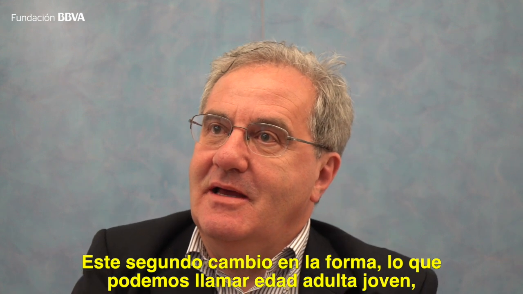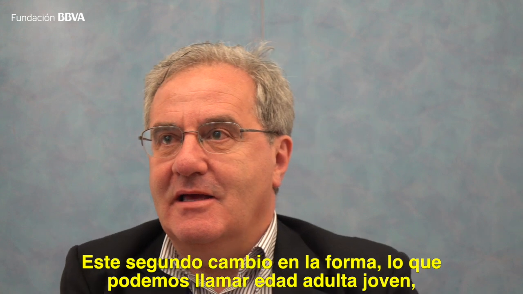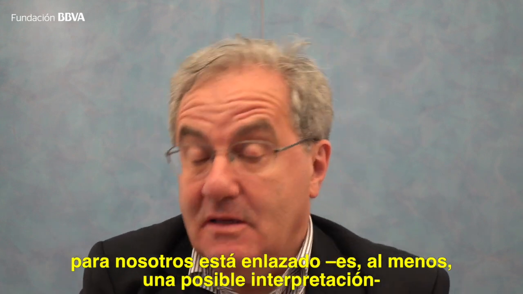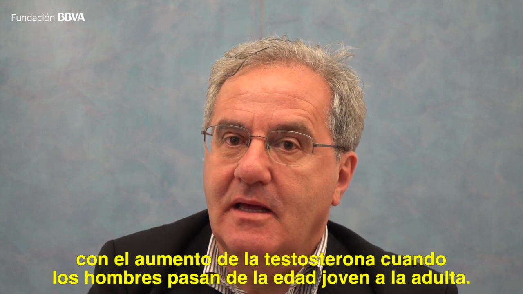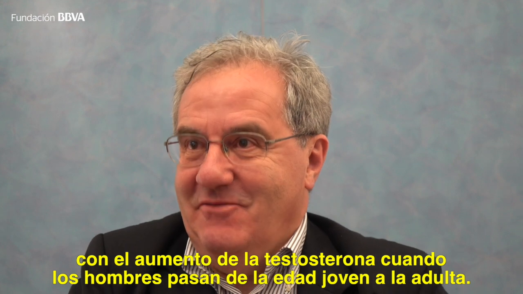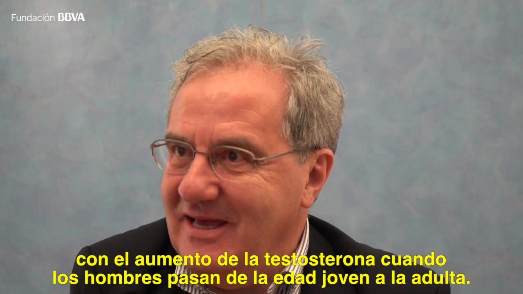This second change in the shape, which we can call young adult age, is linked, as one interpretation, with the increase of testosterone, or better, when we move from a young age and start to be adult.